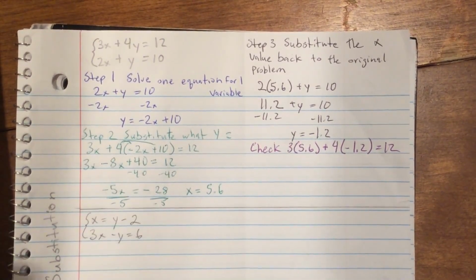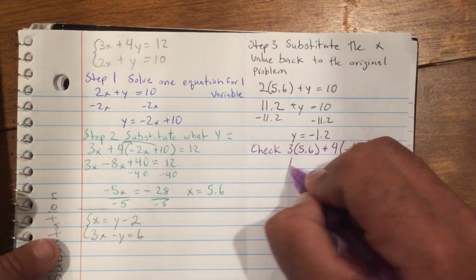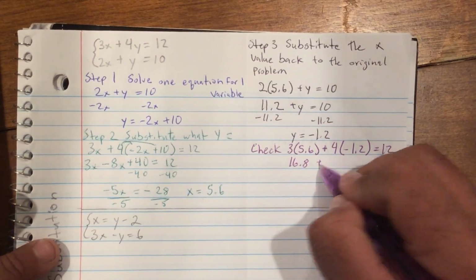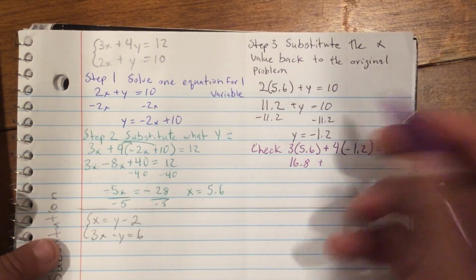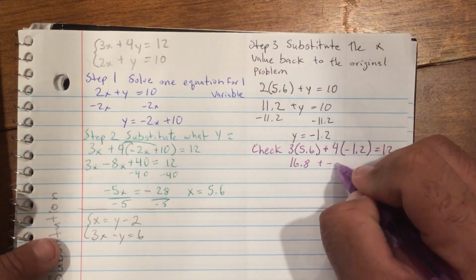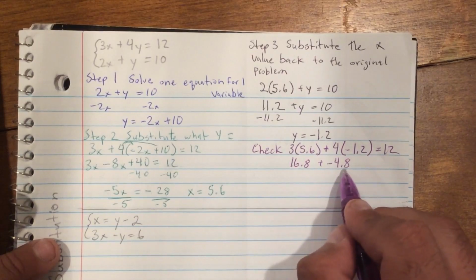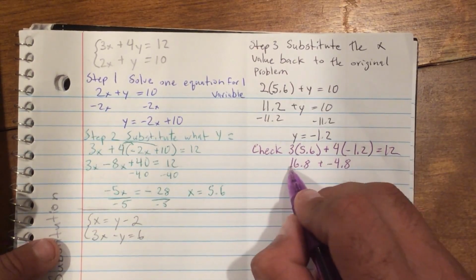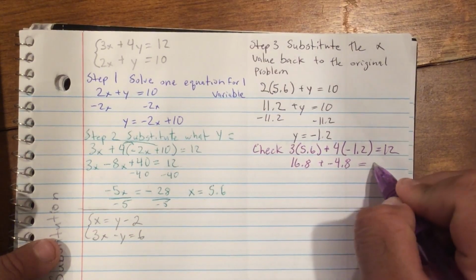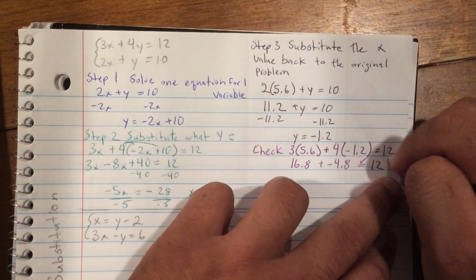Well, 3 times 5.6 is 16.8, plus 4 times negative 1.2 will give us negative 4.8. So this is going to be subtraction. If I did 16.8 minus 4.8, this would equal our 12, which is true.